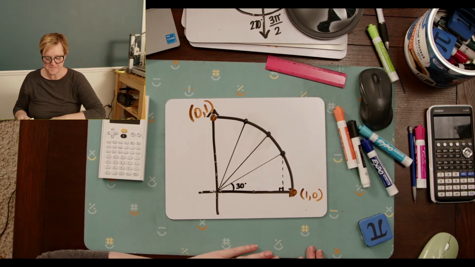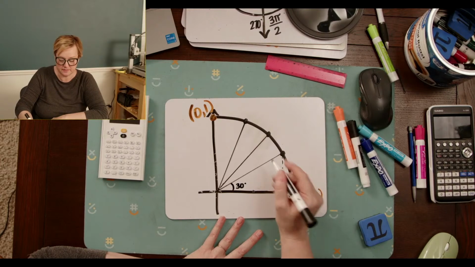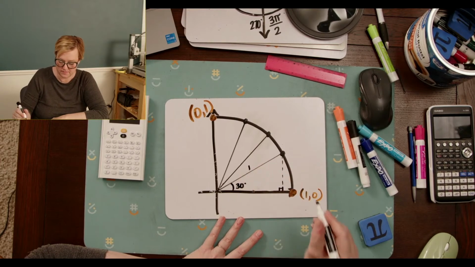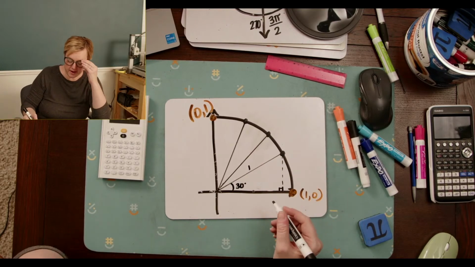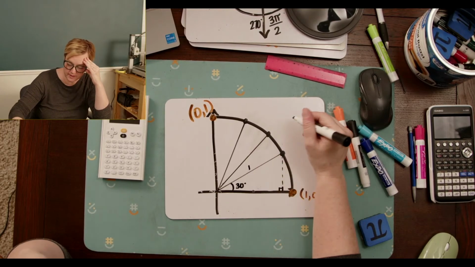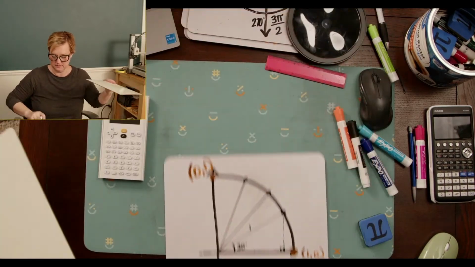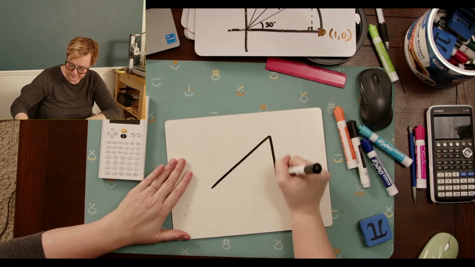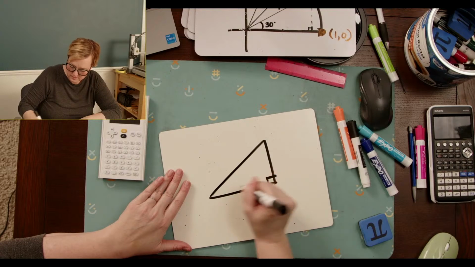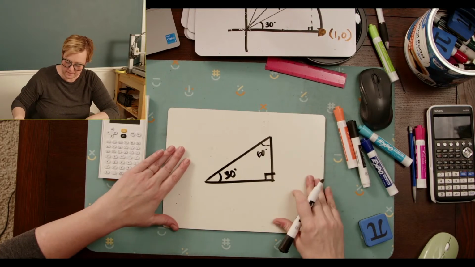Now we know that this hypotenuse is 1, because the radius of the unit circle is 1. Now if we think about special right triangles, I've got 30 degrees here, I've got 60 degrees here.